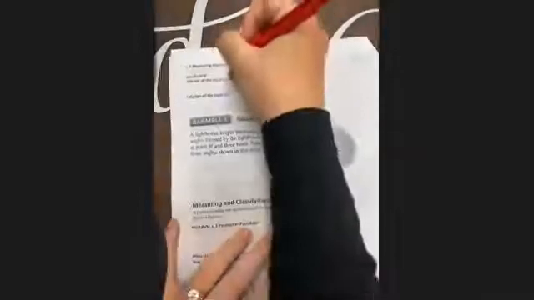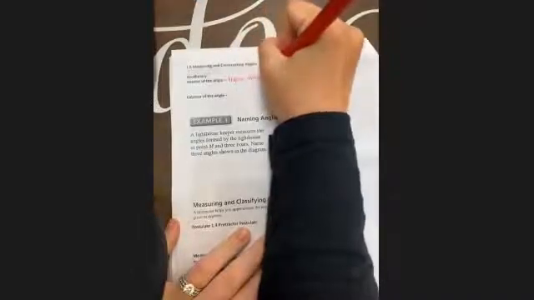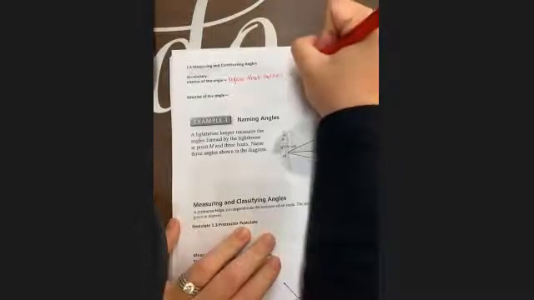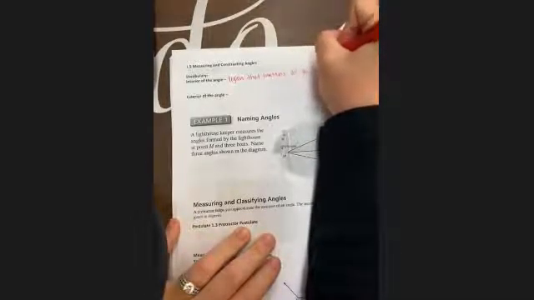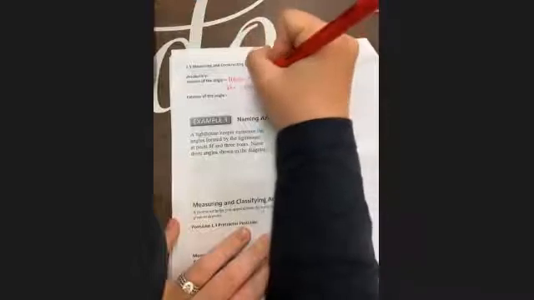Okay, 1.5, measuring and constructing angles. So the vocabulary words, the first one is interior of the angle, and it is the region that contains all the points between the sides of an angle.